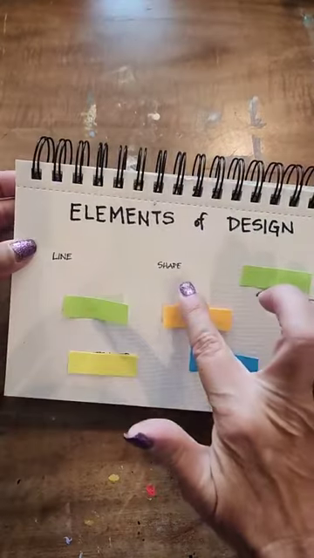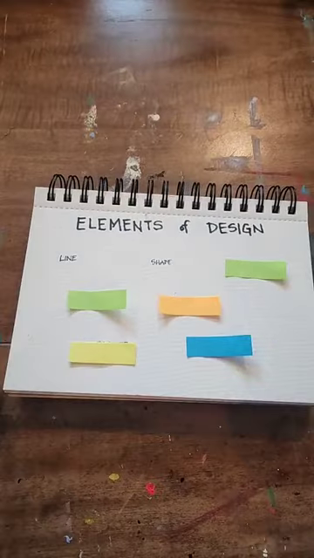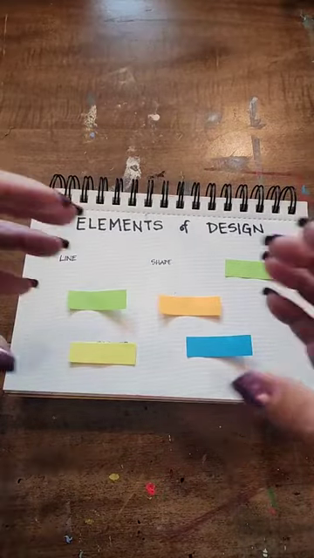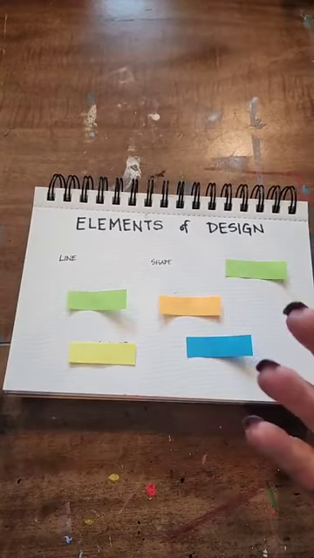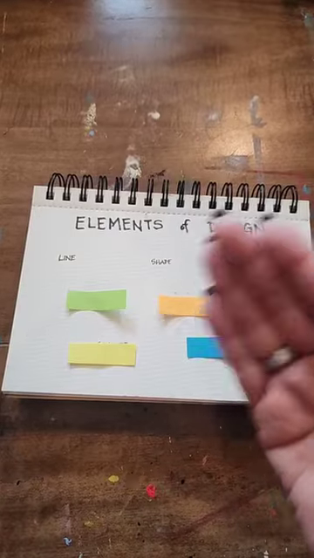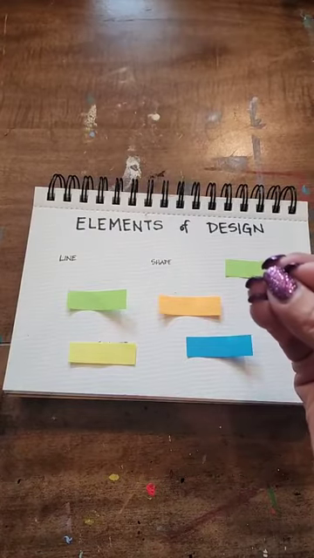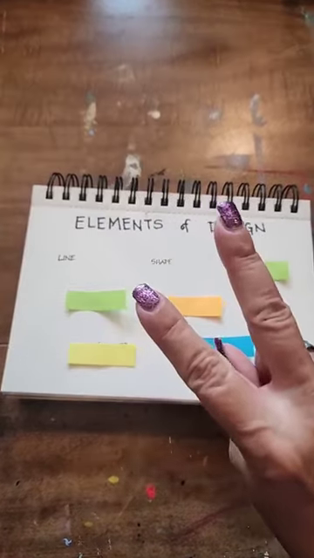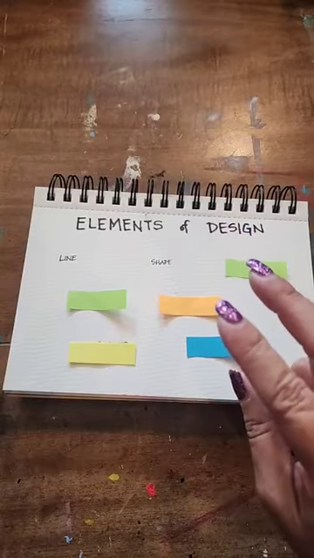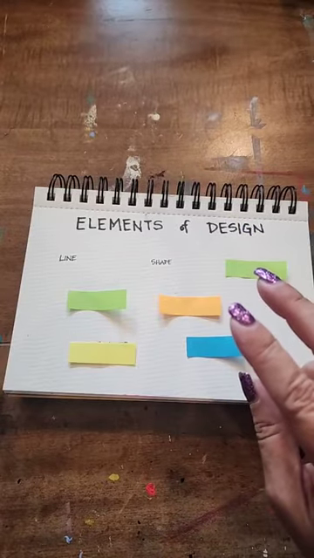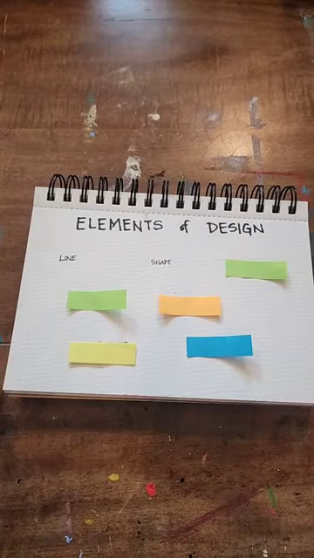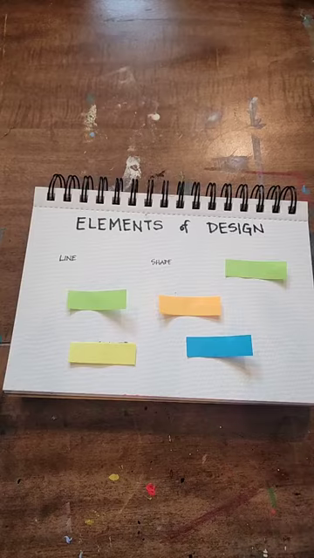So the next element is shape. And shape is really just when you connect a line, right? It's when you have that line come back around and meet itself. And there are 2 different types of shape.